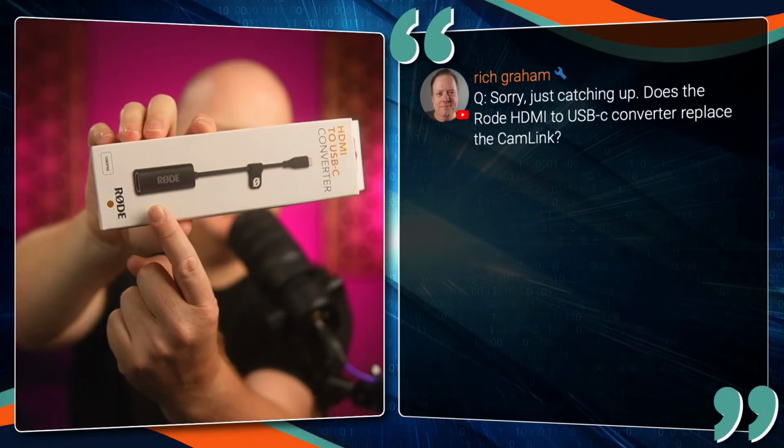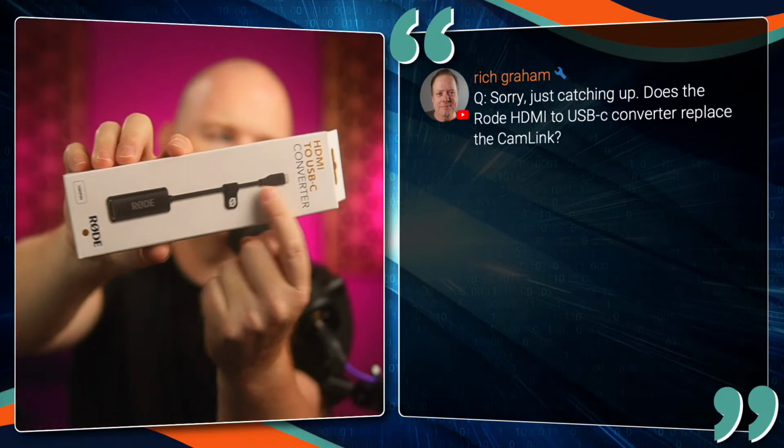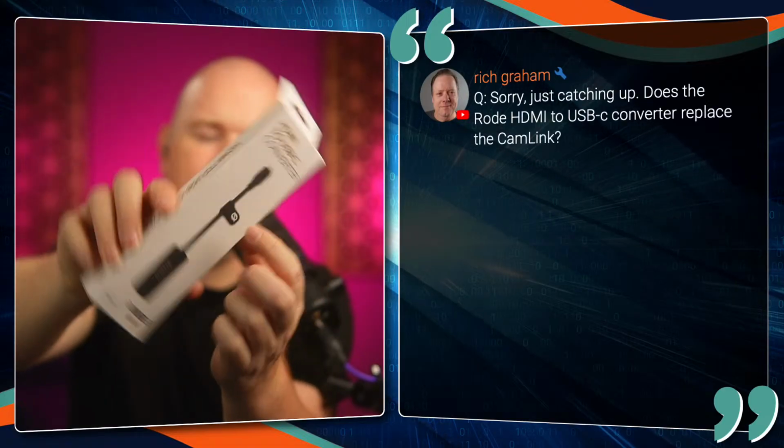By the way, another little public service announcement. This one has a converter, and then the USB-C cable is sort of integrated into it. So you can plug it in, and there's some flex there.